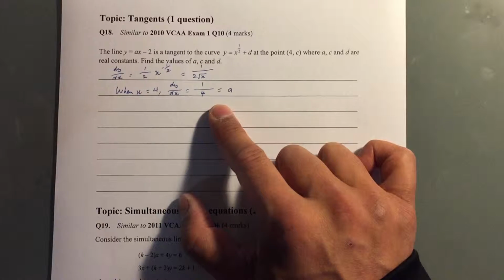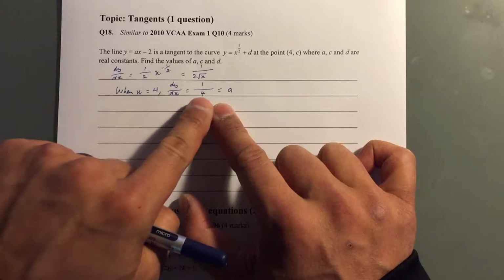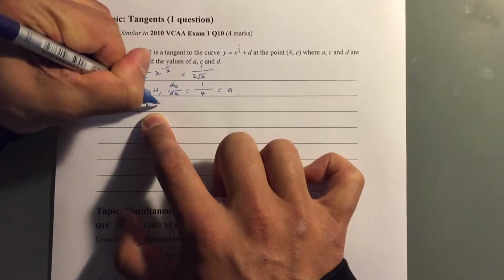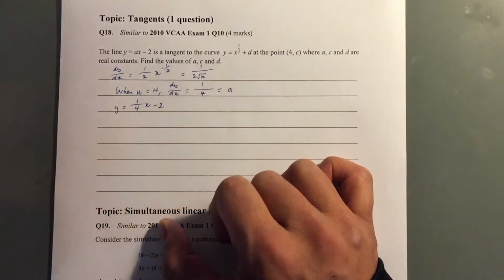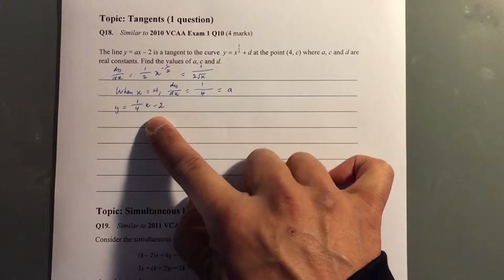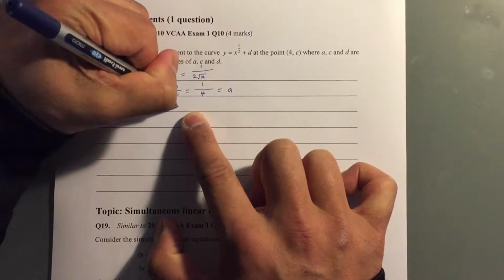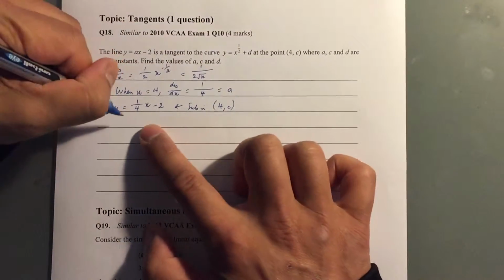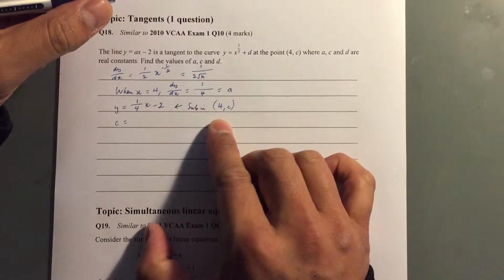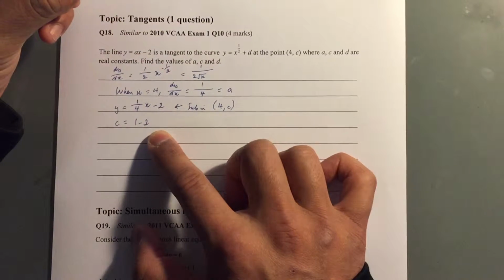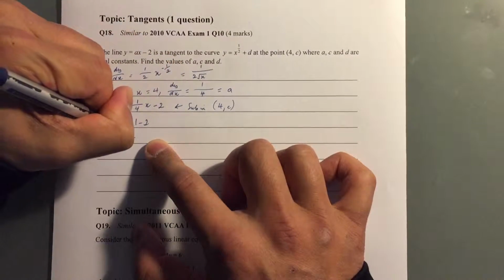Now let's find c, or let's find d. Well, we know that if a is a quarter, then y is a quarter x minus 2. We know that this is the equation of the tangent at the point (4, c), and of course that means that (4, c) must be a point on this tangent. So here I can sub in (4, c), and so c is a quarter times 4, which is 1, take 2. So c is negative 1.